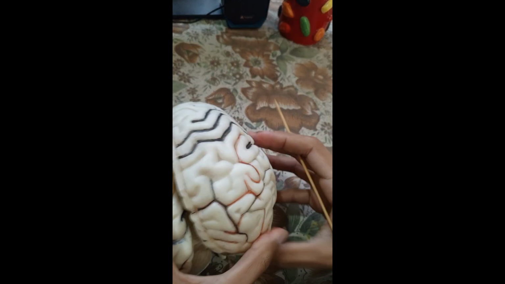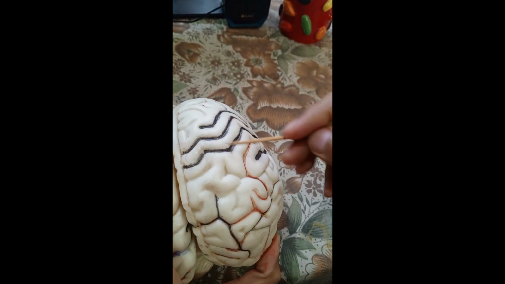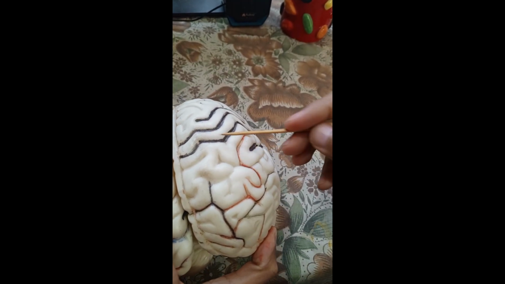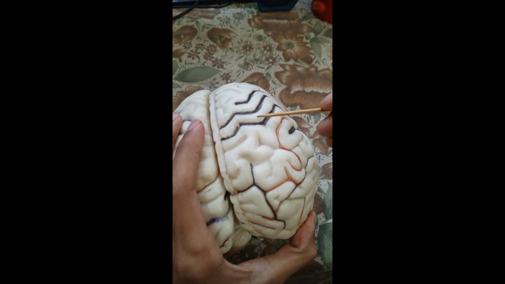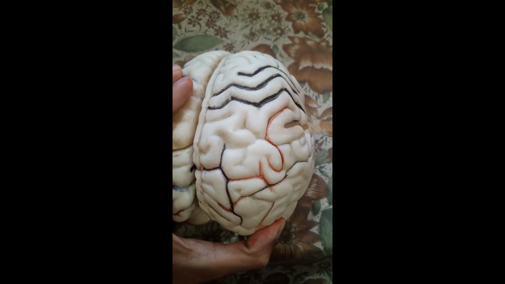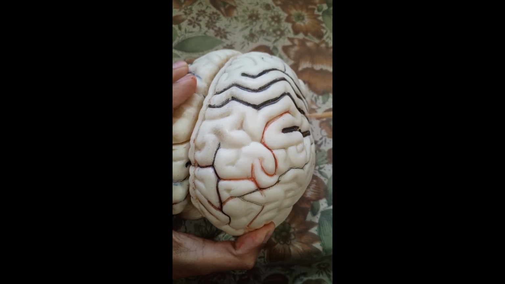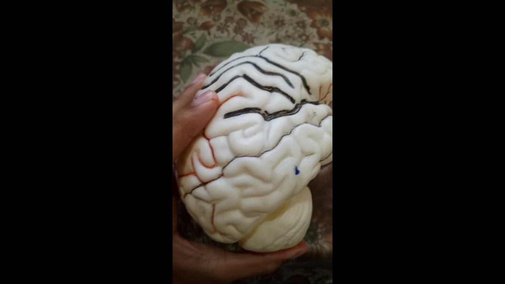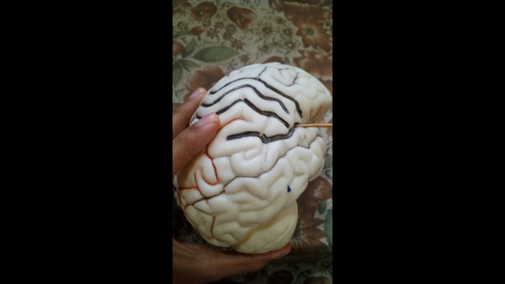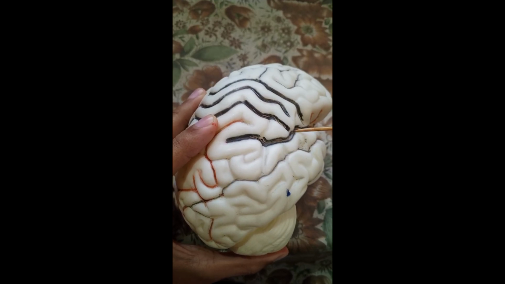So this one was the central sulcus. Behind this there is the parietal lobe. This is the postcentral sulcus, while this is the postcentral gyrus. The parietal lobe is divided into the superior parietal lobule and inferior parietal lobule by this sulcus, which is called the intraparietal sulcus. This one is the temporal lobe, which is present just below the lateral sulcus, which is also called the Sylvian fissure.